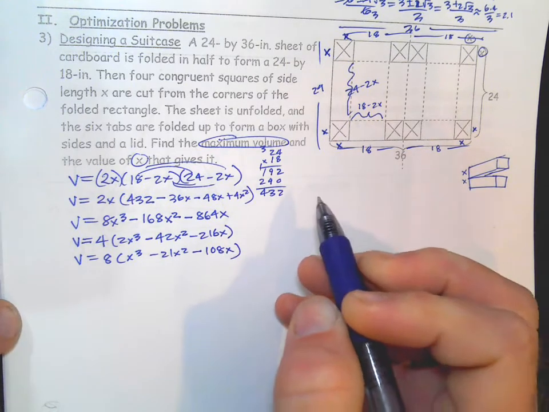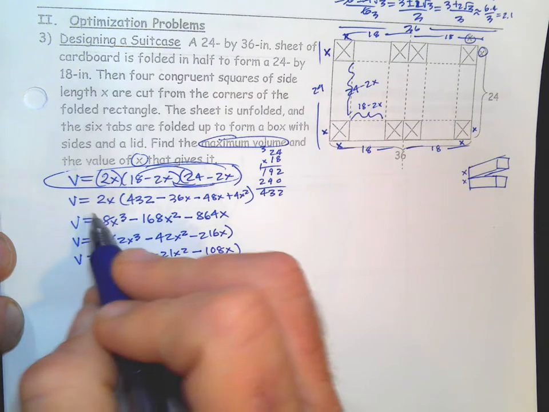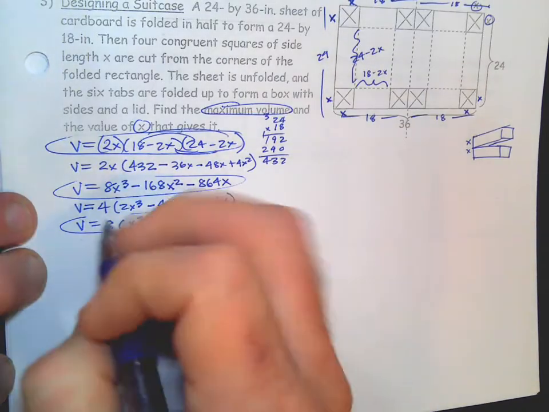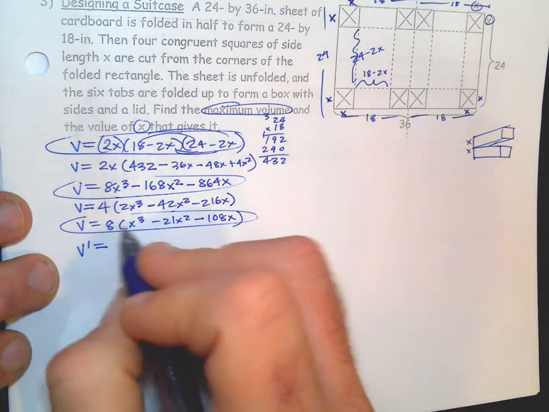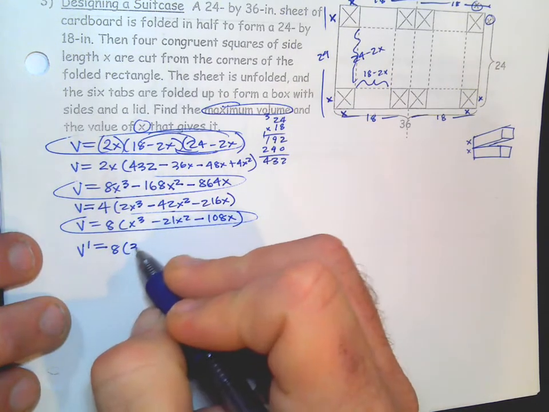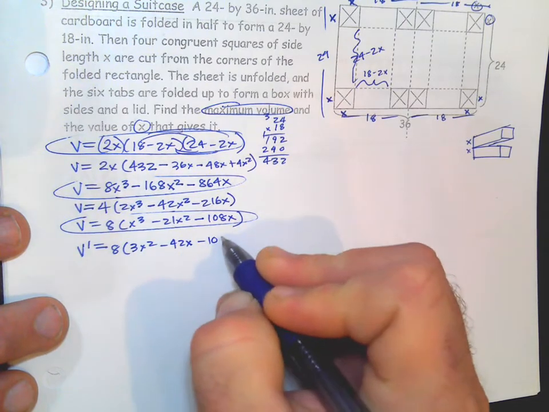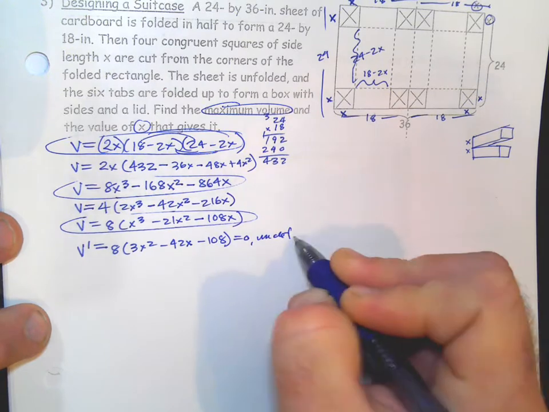Anyways, I might use this in my table. You could use this, you could use this. But we got to find critical points and endpoints. So we're going to do v prime equals, and we can just leave this one. The 8 is out front. We don't need to do product rule. Inside is 3x squared minus 42x minus 108. And we're going to set that equal to 0 or undefined.